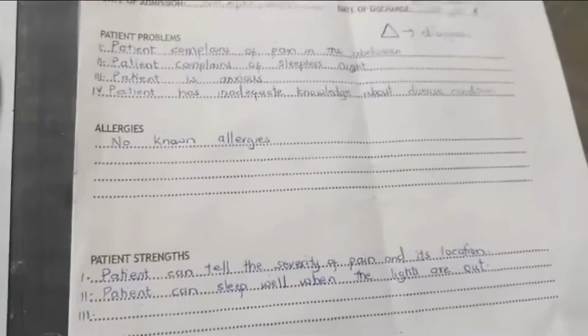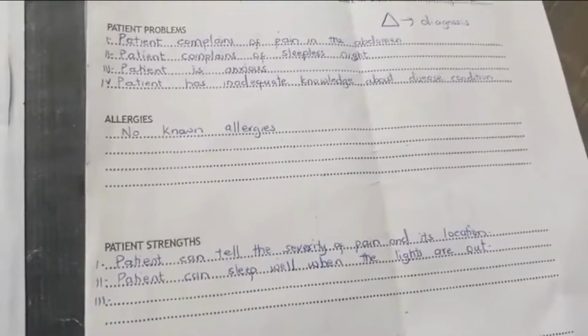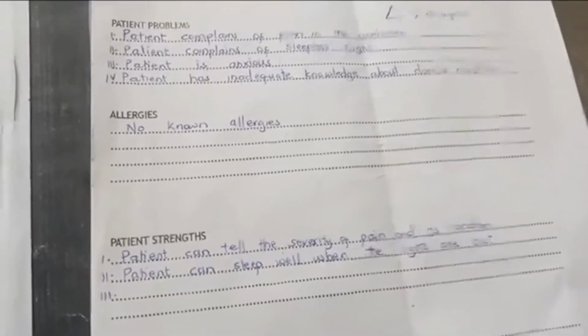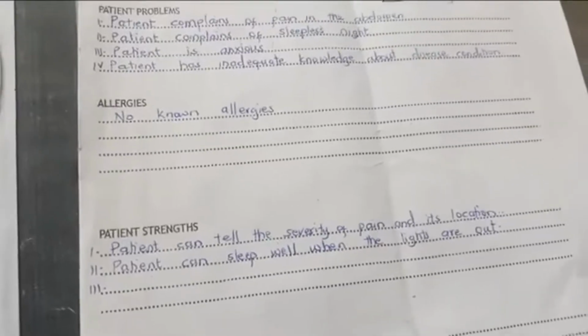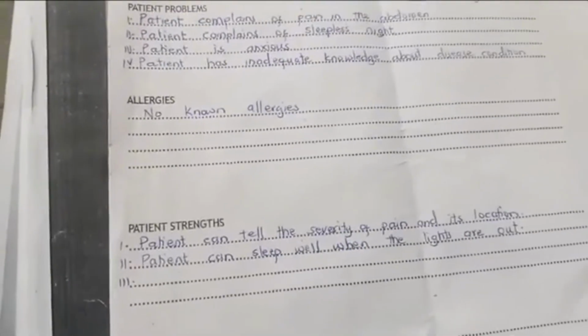So these two problems, you can always write somewhere, because the patient is likely to have inadequate knowledge about disease condition, but not always. Some people have more knowledge, like in-depth knowledge, even more than you, the nurse. Okay, so the inadequate knowledge is not always, but then the anxiety, it's almost certain.